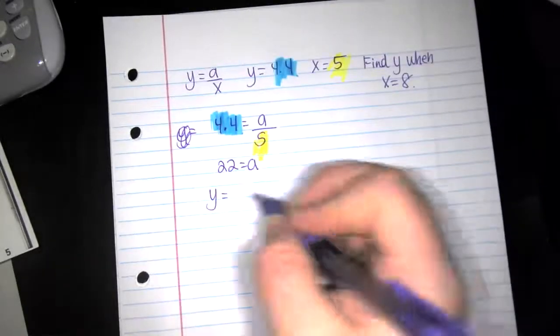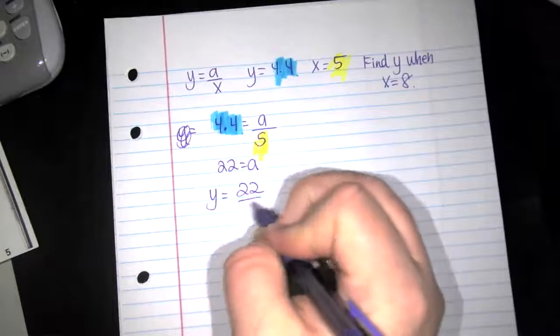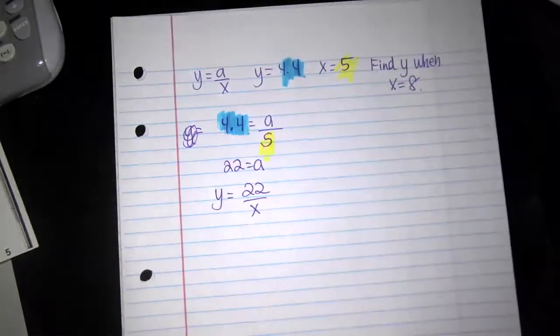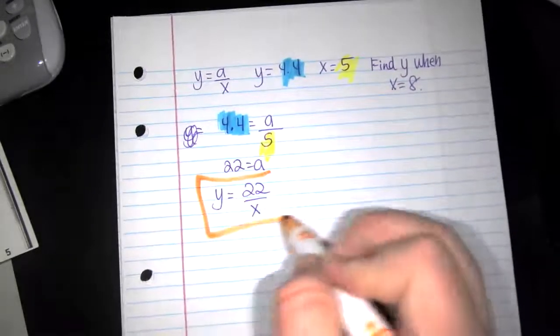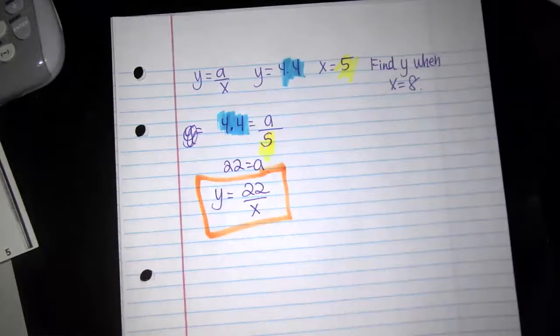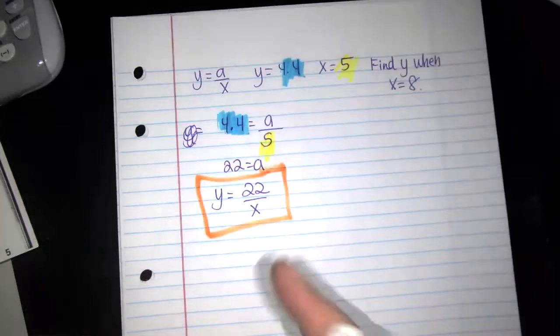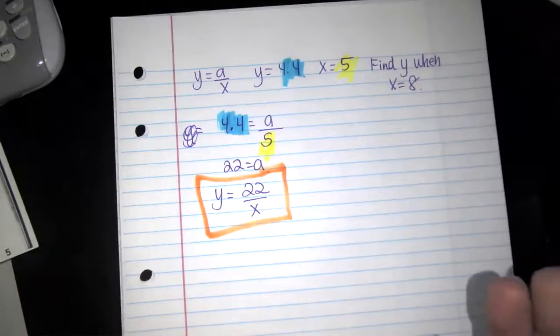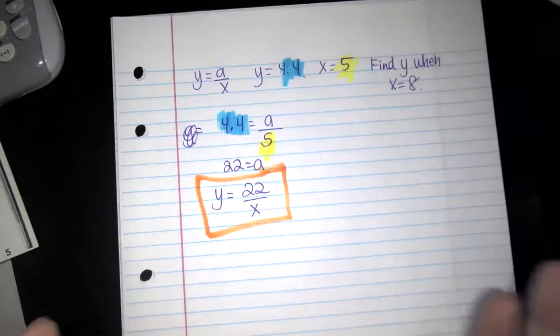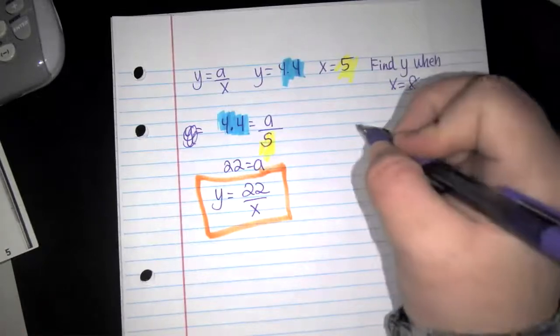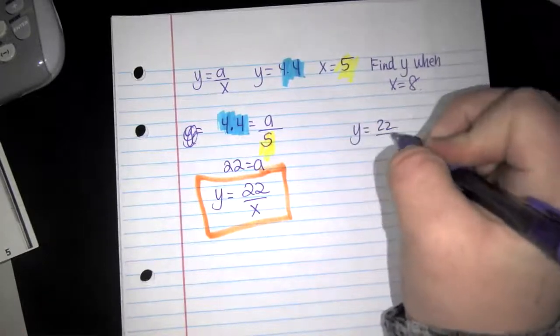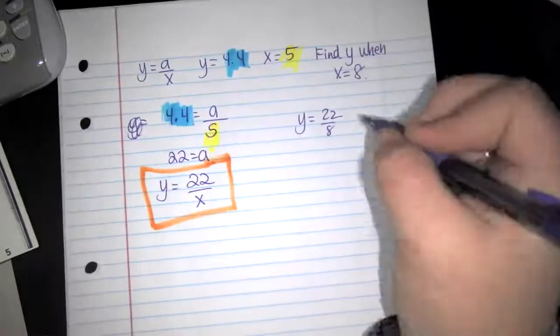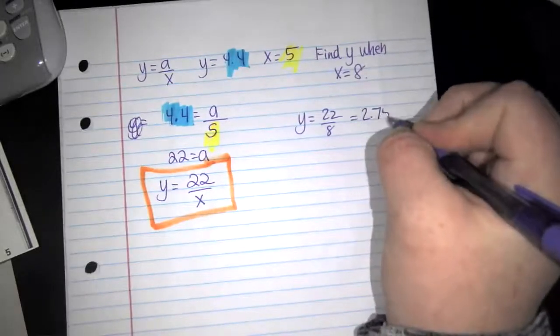Okay. Y is equal to 22 over x. If you don't have y is equal to 22 over x, you need to. You need to have an equation. It's not just plugging in numbers. You have to have a y and an x, and you have to have the a figured out, because then I could give you any value I want for x. And in this case, we're plugging in 8. So what's 22 divided by 8? Done.